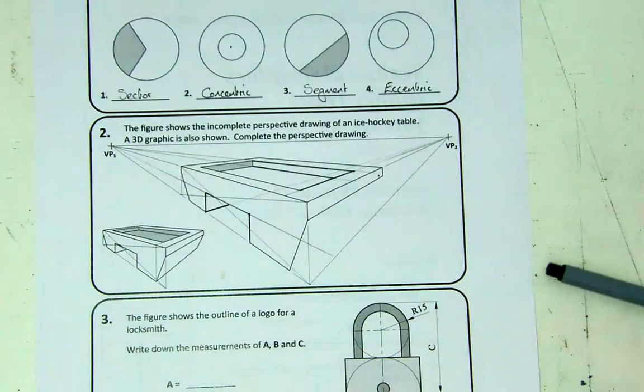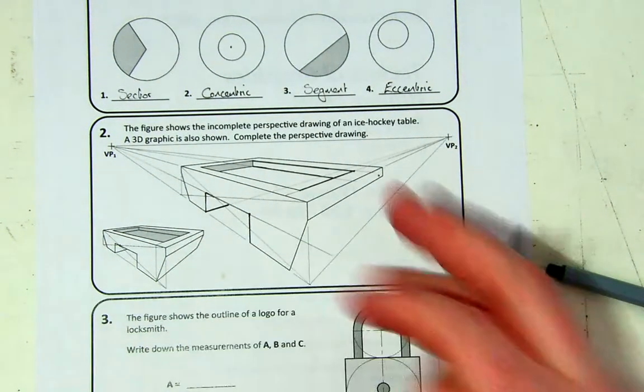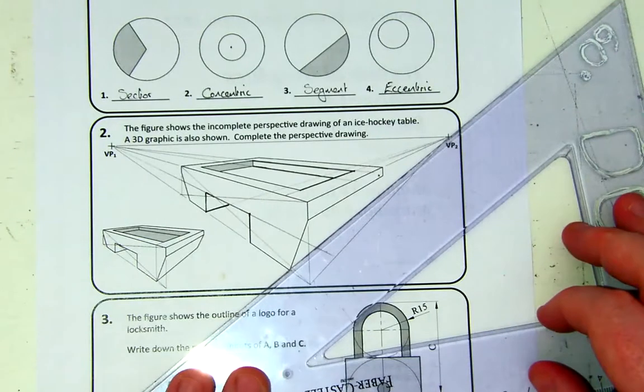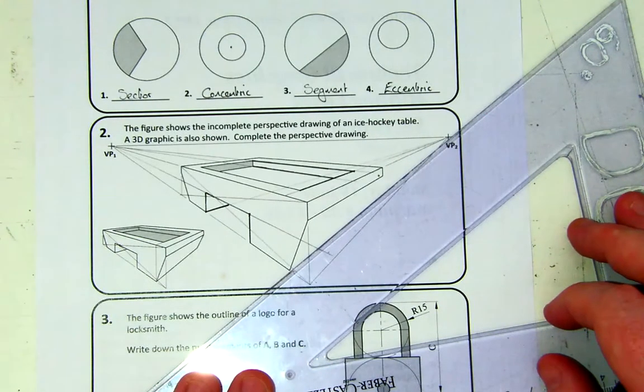Alright. Then just to finish off this side, what's the story with that? That's a line travelling parallel to the ground. Just there like that.